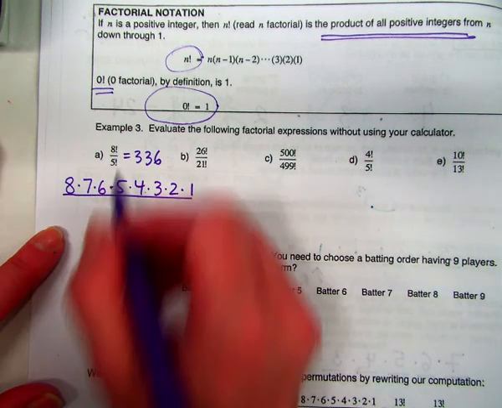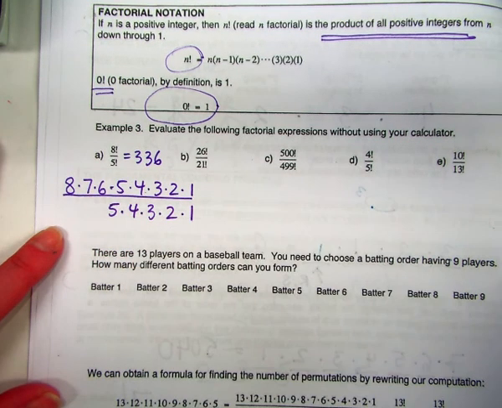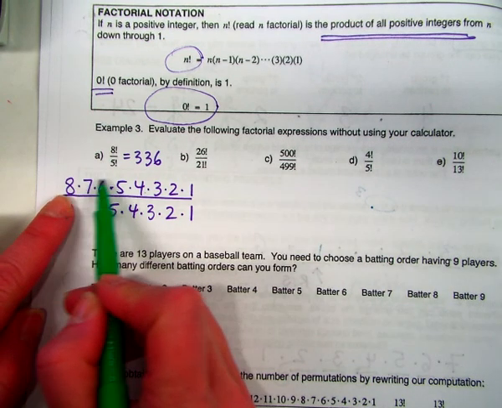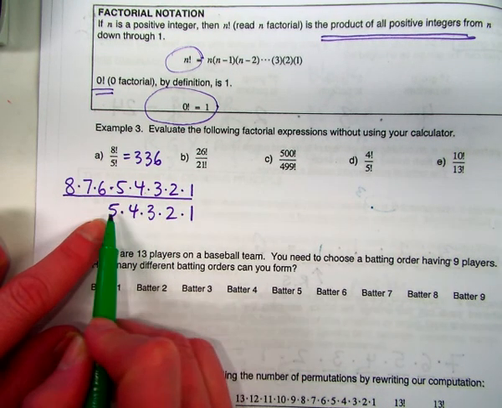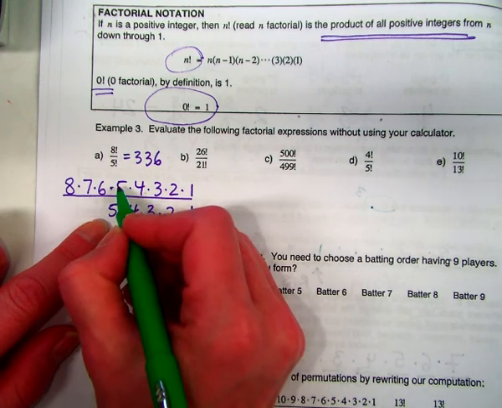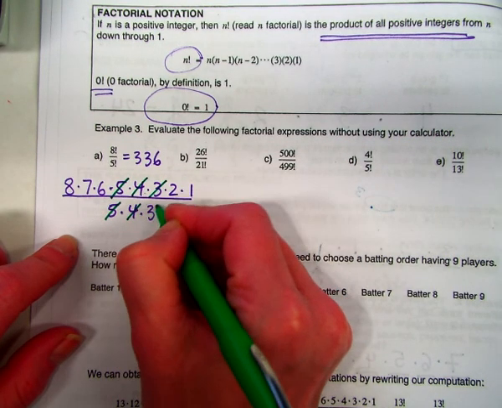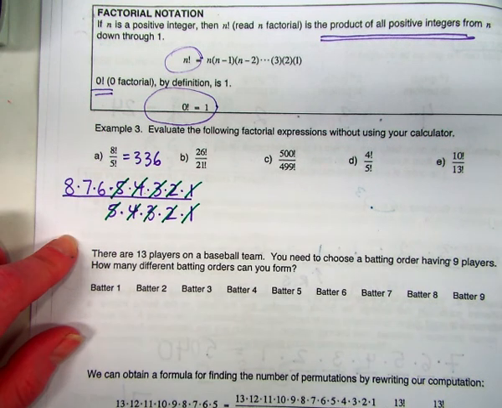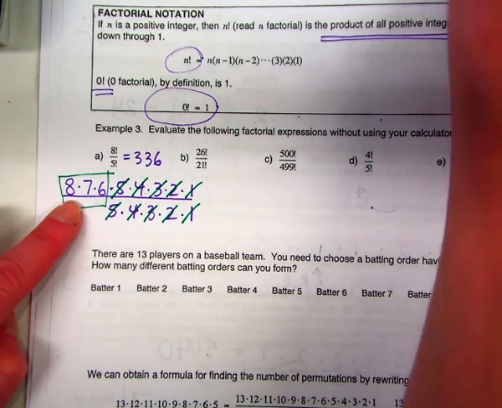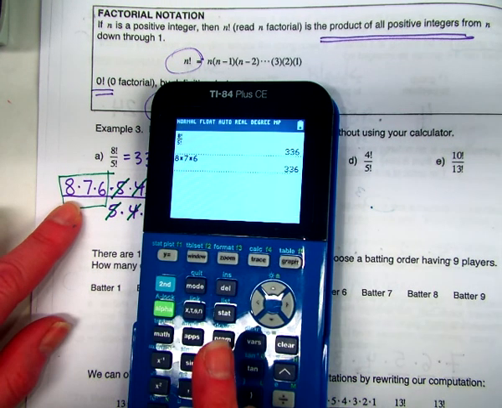And what's 5 factorial? 5 times 4 times 3 times 2 times 1. Now, what the calculator did, it had actually figured out what this is and divided it by whatever this is. But what you could do, what could we cancel? If we have a 5 on top and 5 on the bottom, they cancel. If you have a 4 and a 4, 3 and 3, 2 and 2, 1 and 1, what's the only thing left to multiply? Why don't you guys multiply? 8 times 7 times 6. We get 336.